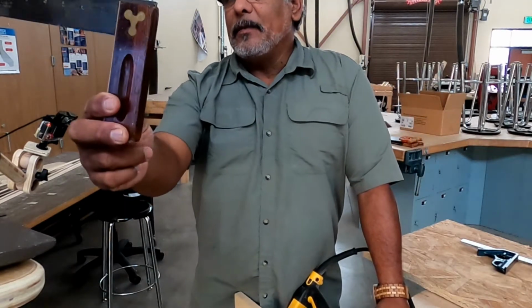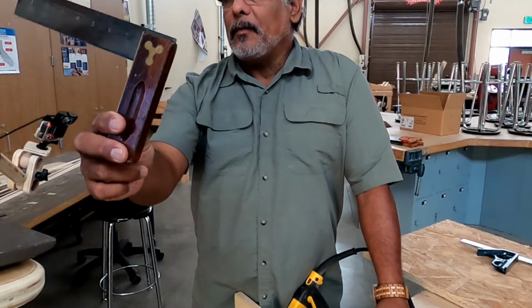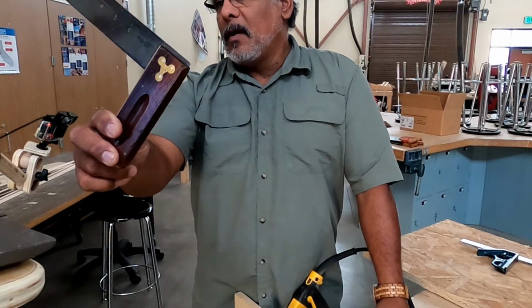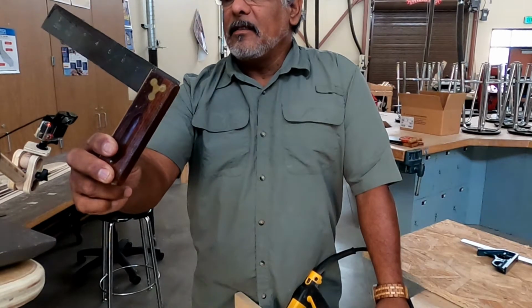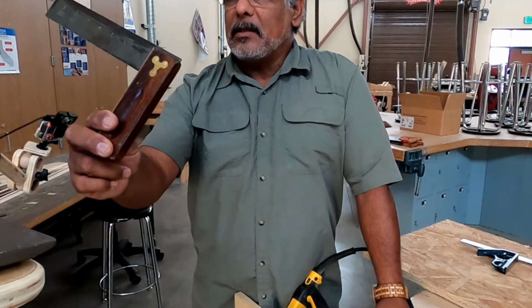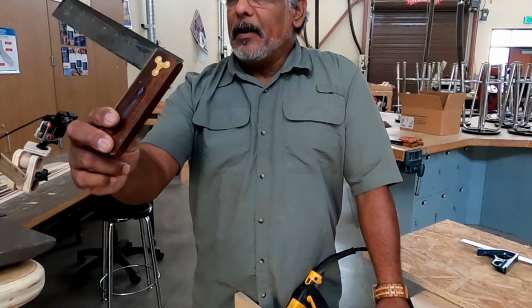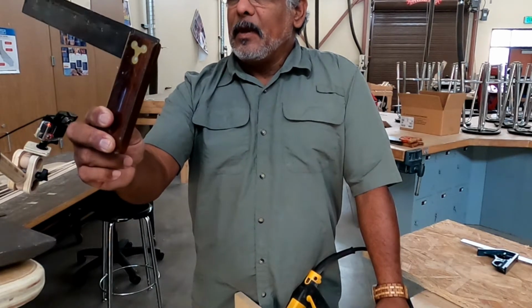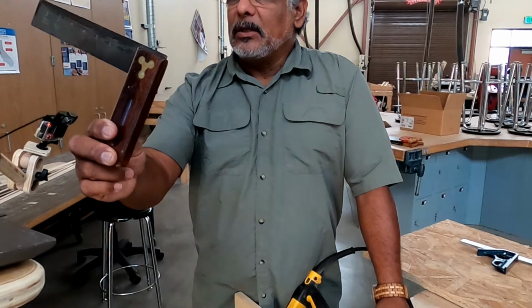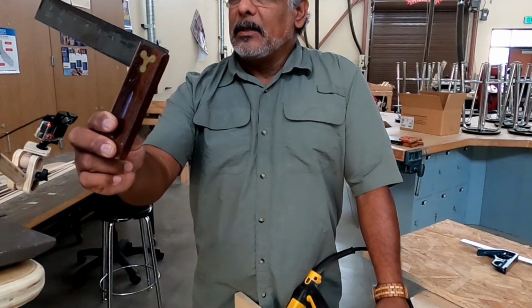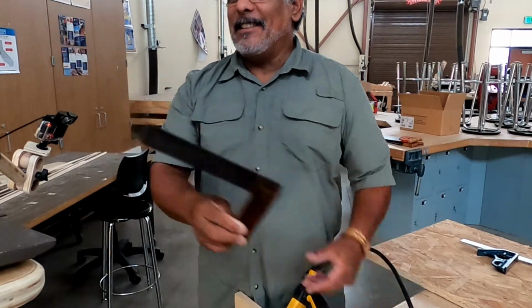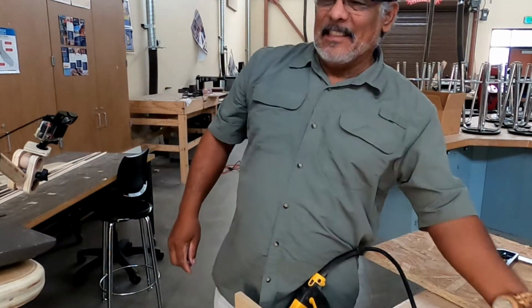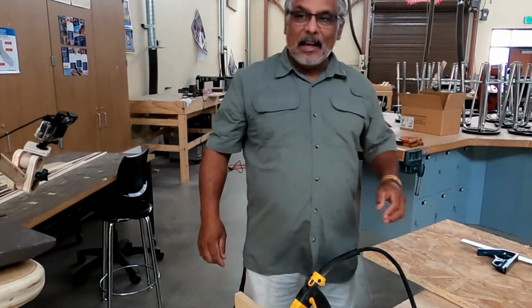What is this called? First one who puts it in the chat gets 10 extra credit points. I'll do one more. Again, what is this tool called? A tri-square. Put it in the chat. Okay, last one.